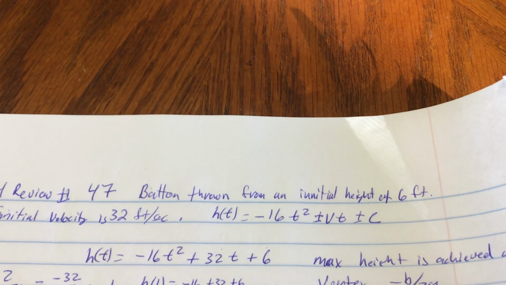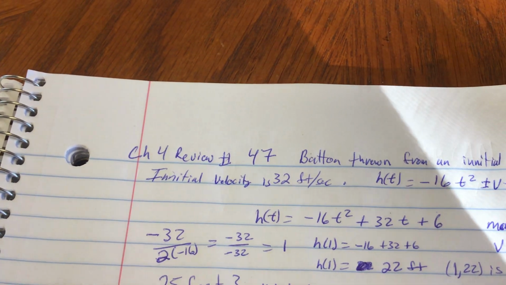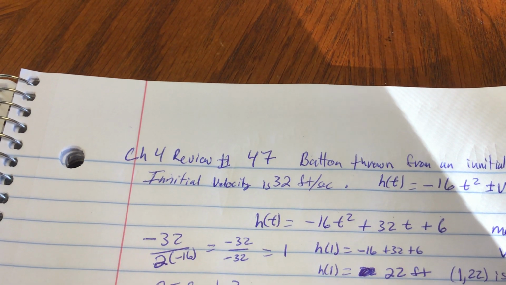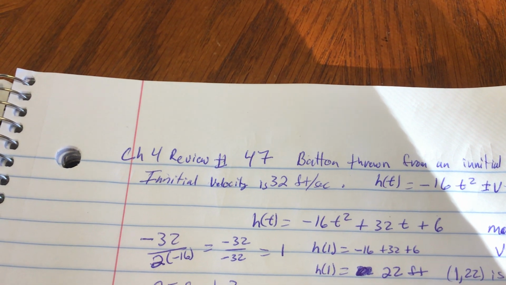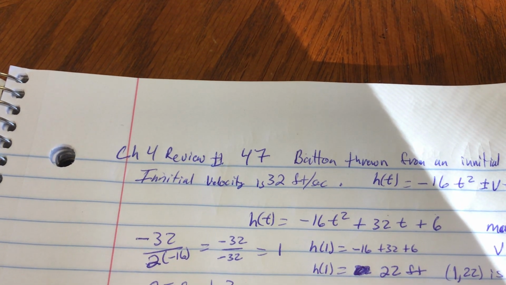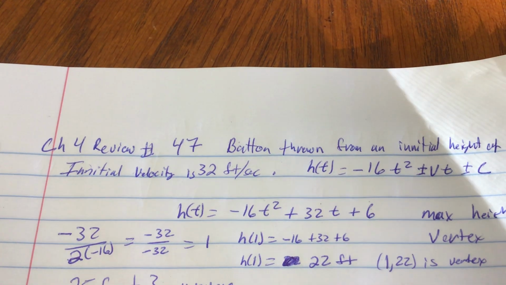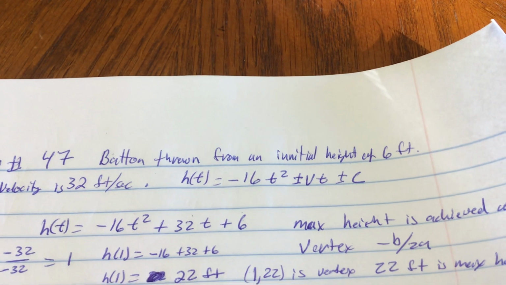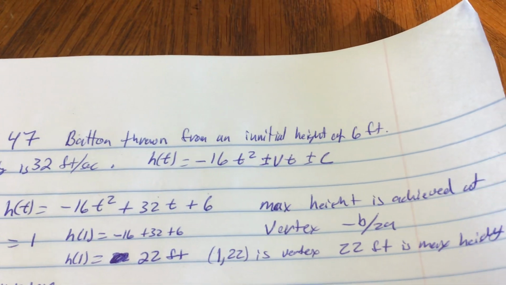Again, we're going to have a maximum height, and we want to find that maximum height by finding the vertex. Again, I'm going to do negative 32 divided by, the reason I'm doing negative is, again, negative b, don't forget the negative on the negative b, over 2a, 2 times negative 16. So therefore, we have negative 32 over negative 32, which is equal to 1. I plug in h of 1, solve it, and I end up with h of 1 being 22 feet. So 1, 22 is the vertex. The maximum height this baton is going to go is 22 feet in the air. It's going to happen after 1 second that they throw the baton up in the air.